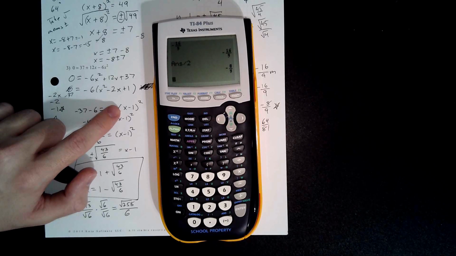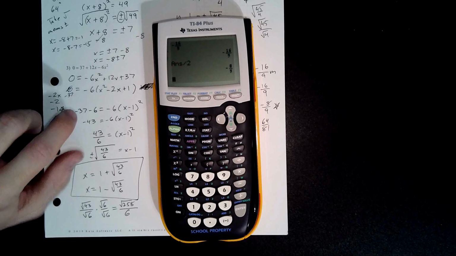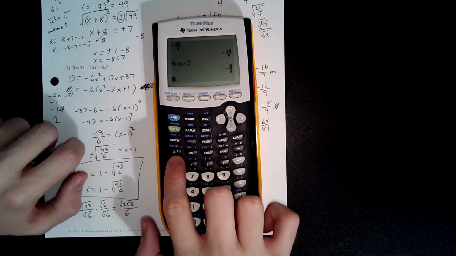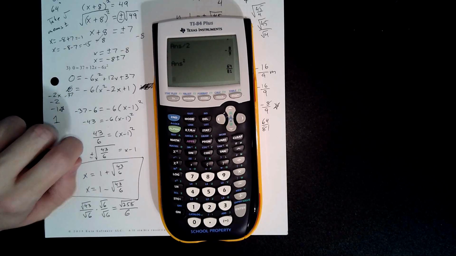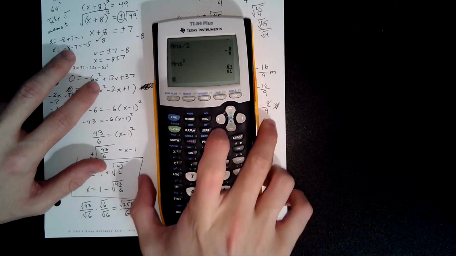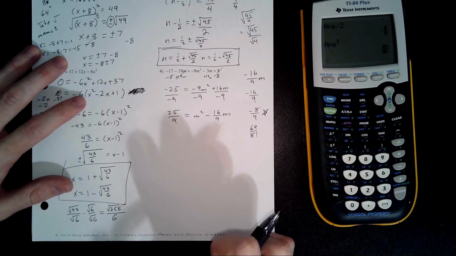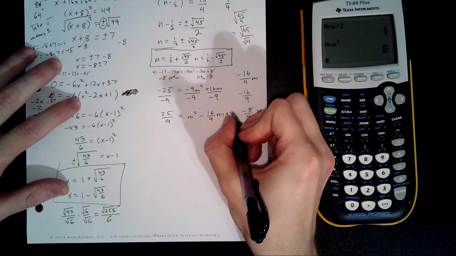Please note, if you wrote 16 over 18, you wouldn't get the wrong answer. You would just have bigger numbers that are more annoying to deal with. After that, you're going to hit squared, and then you get the 64 over 81. We're going to want that in our calculator for later for sure, because now we have to add 64 over 81 to both sides.